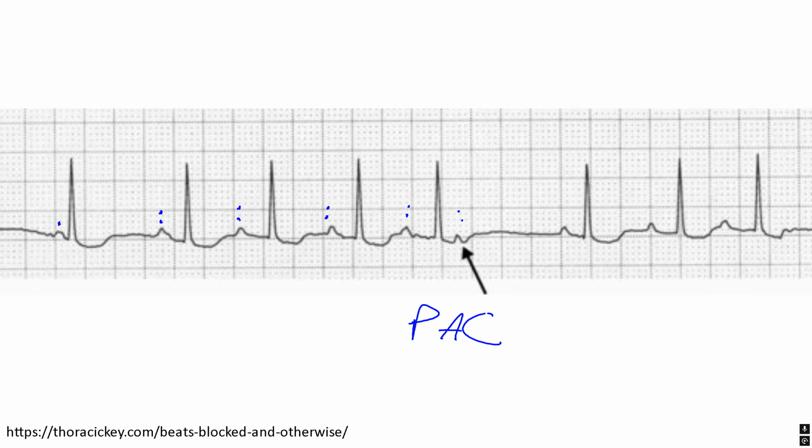When you see one P without a QRS, look at the P to P interval and the PR interval. If the P to P interval is changing, it's a PAC. If the PR interval is changing, it's a second degree type 1. If the PR interval stays the same, it's a second degree type 2.